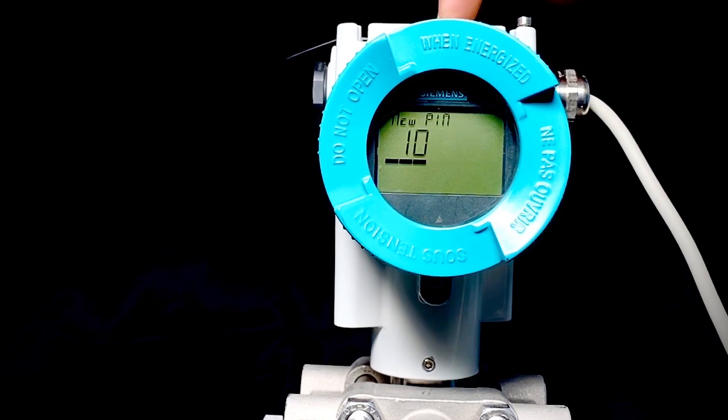Arrow button down, 0. Arrow button down, 9. Arrow button right, next digit. Down arrow button, 0. Right arrow button, next digit. Down arrow button, 0. Right arrow button, next digit. Arrow button down, 0. Arrow button right.